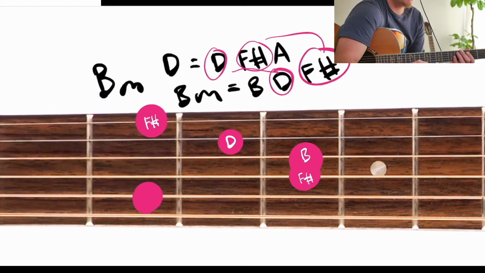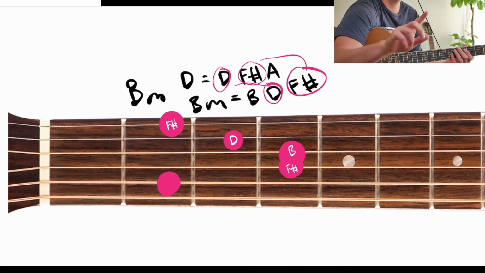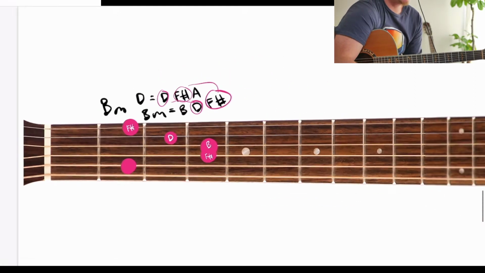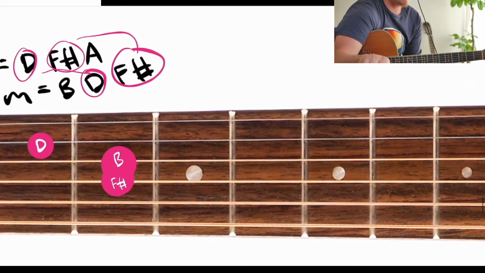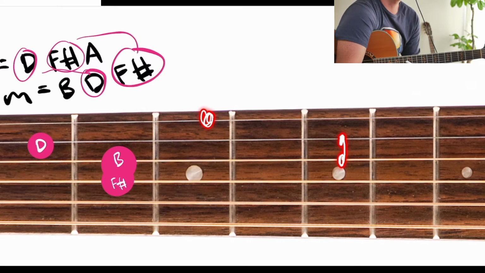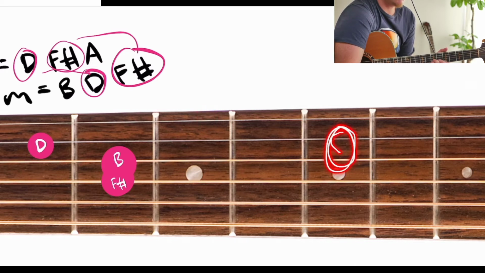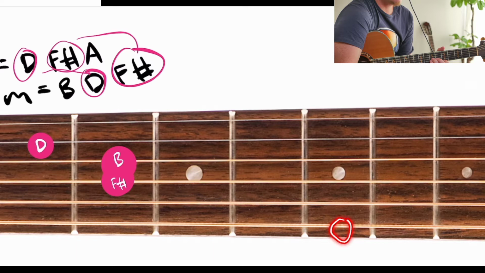So that's why B minor and D are called relative majors and minors, because they share the same notes. So that means if you're over here with the D shape, which if you recall was like that, like that, like that. Okay, so that was our D shape. So then we can say, okay, we can keep these two notes because they're the D and the F sharp. And let's just add a B note right over here because we know our fretboard.